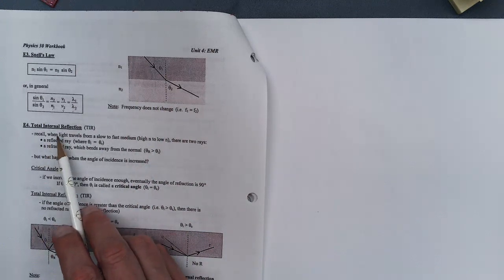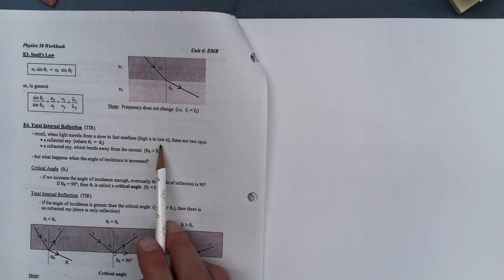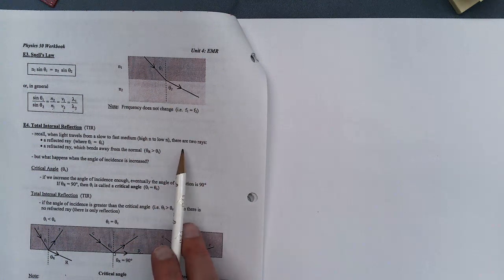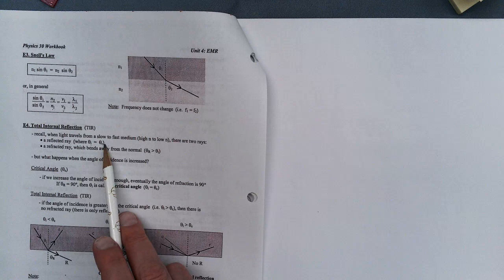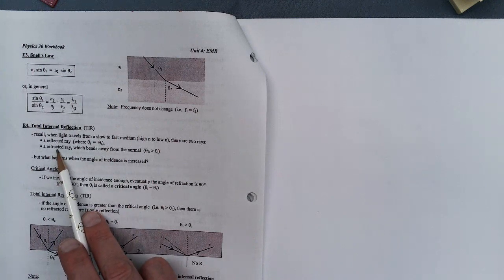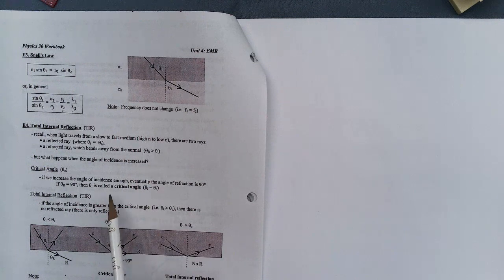All right, looking at total internal reflection. So recall, when light travels from a slow to a fast medium, so high N to low N, like above here, there are two rays, a reflected ray, where the law of reflection happens, and a refracted ray, which bends away from the normal. So the refracted angle is larger than the incident angle.